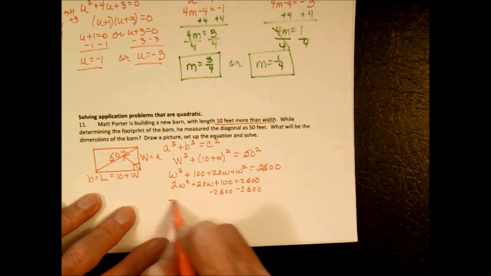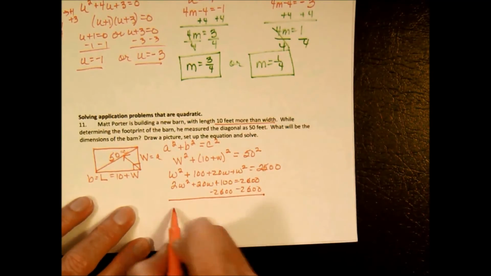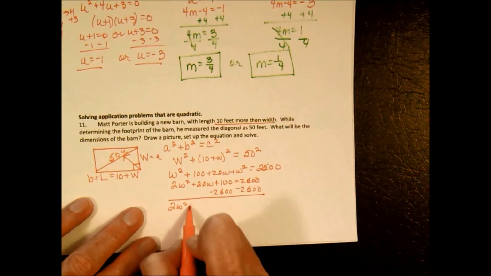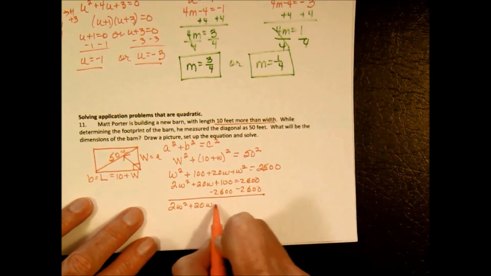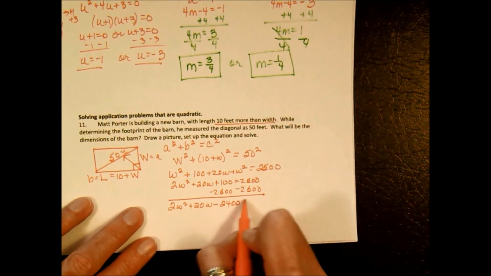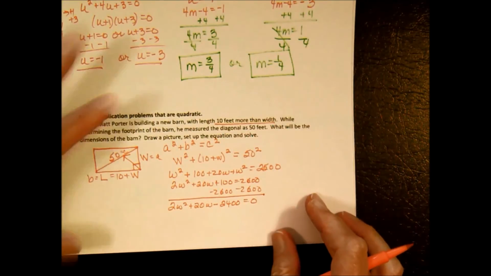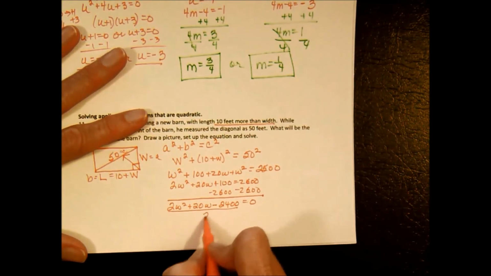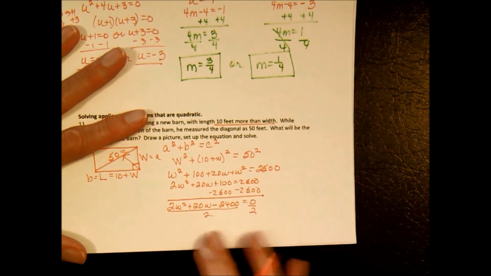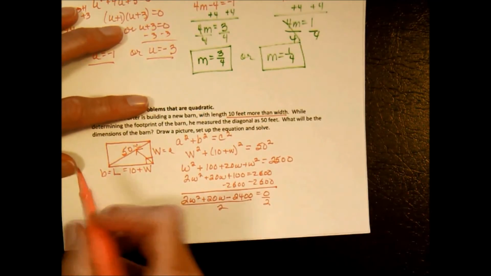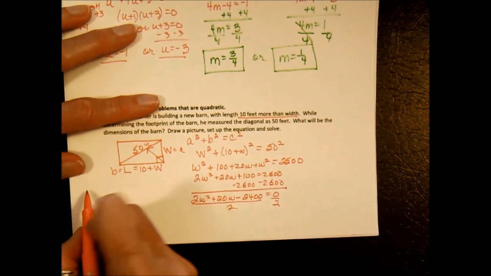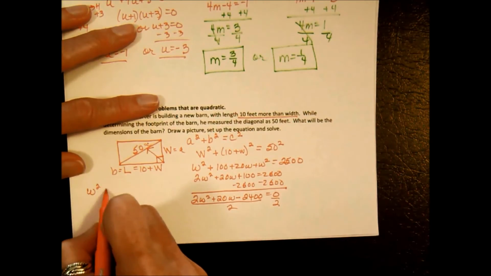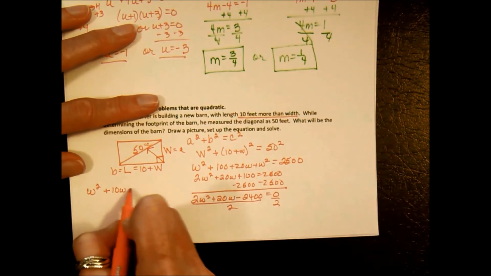So we have 2W squared plus 20W minus 2400 equals 0. Now I notice that I can make my numbers smaller by dividing everything, both sides, by 2. And I'm going to move this over here so you can see it. It's going to give me W squared plus 10W minus 1200 equals 0.